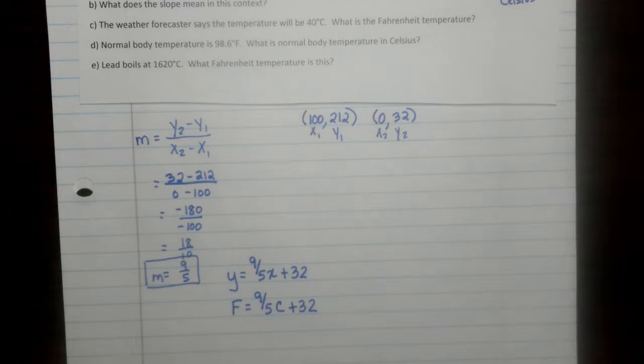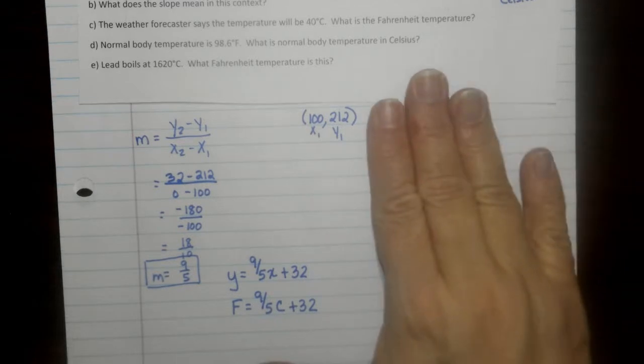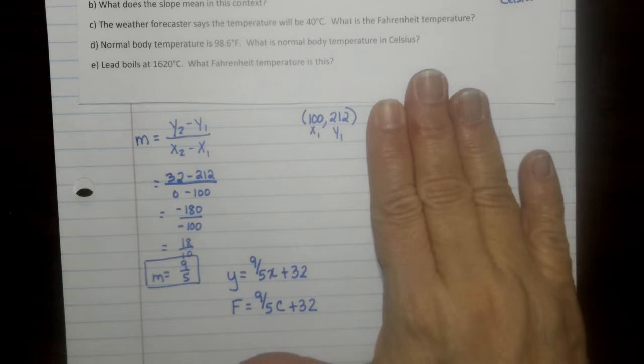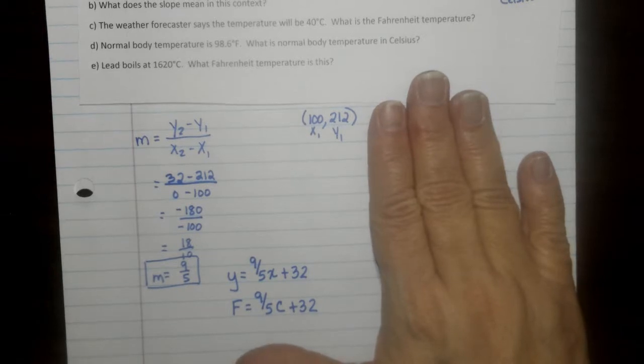But you might be thinking, Miss Collier, what if they didn't have that point? Like, what if there wasn't a 0? What if my other point had a 10 or a 20 or some other number? Can you remind us how we're supposed to find the y-intercept? So yes, let's do that.